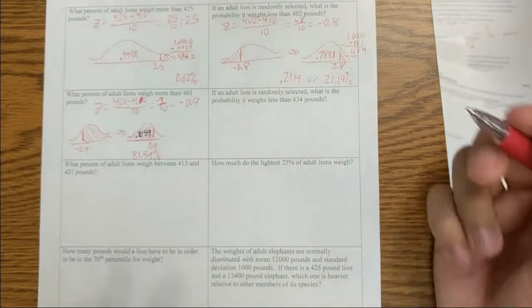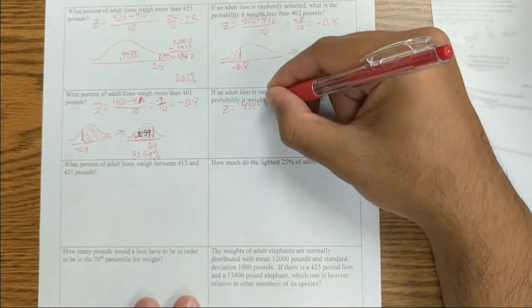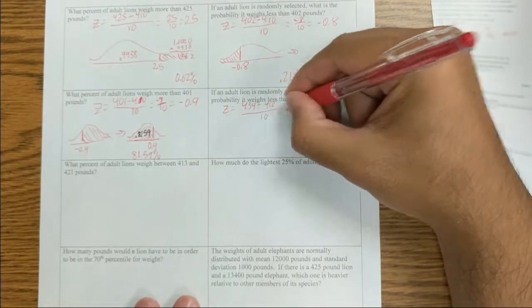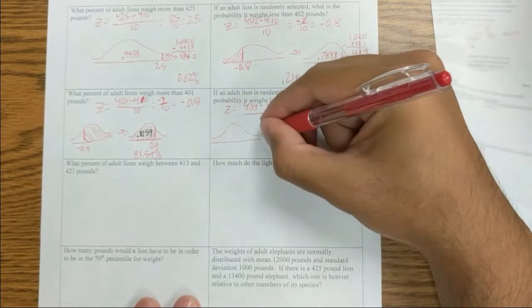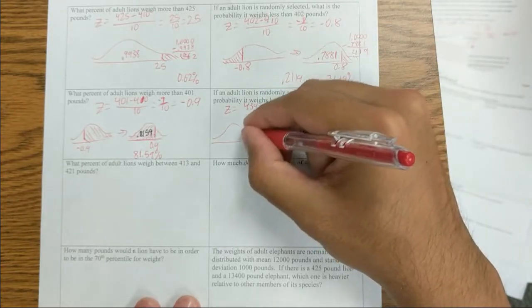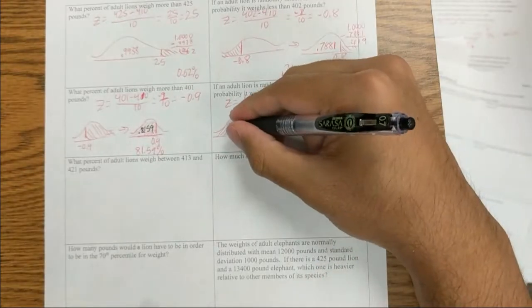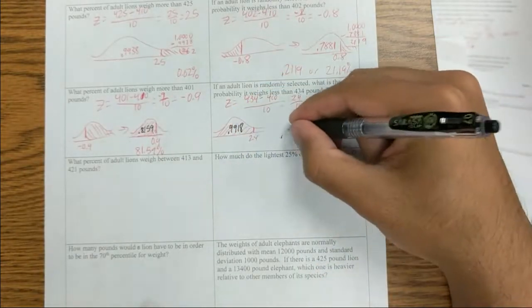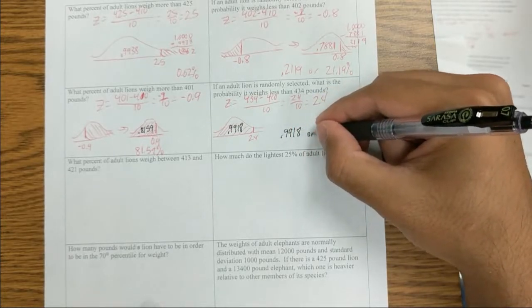Okay, less than 434. So positive 2.4 for our z-score, and then we want less than that. So this one we can look up directly in our z-table. 2.4 is 0.9918. Okay, so you could either give that or convert to percent form.